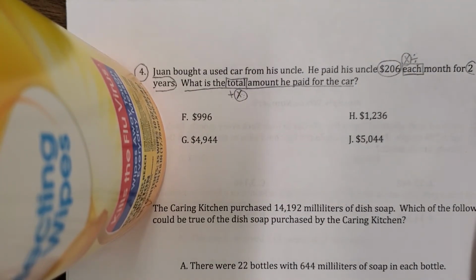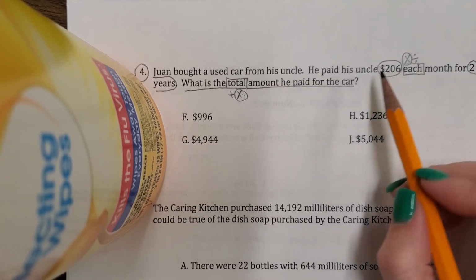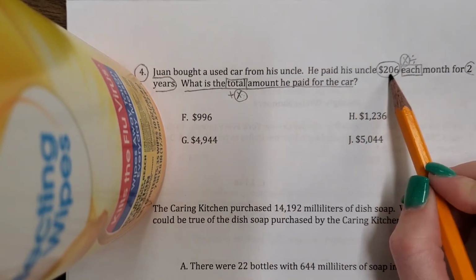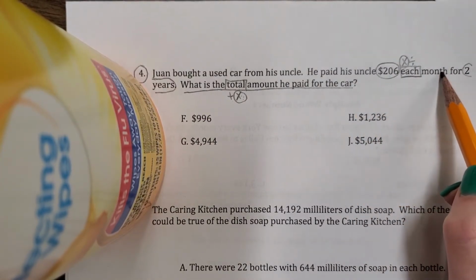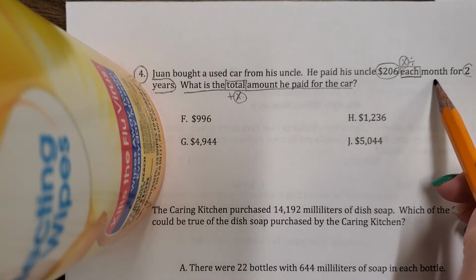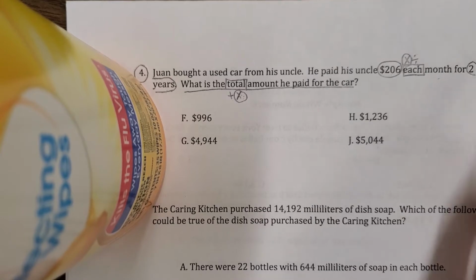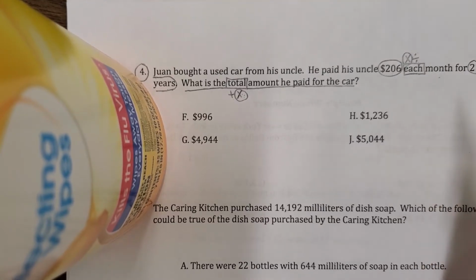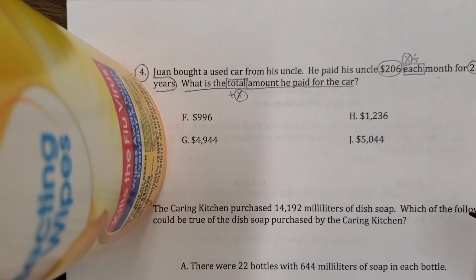But there is a catch here. This says that he paid his uncle $206 each month for 2 years. Years and months are not the same thing. So we have to find out how many months are in 2 years.